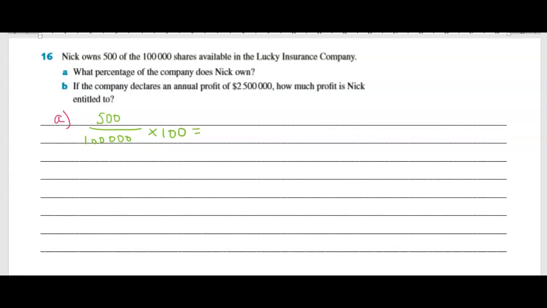Now I'm just going to make sure I get this right, so I'm going to do it on my calculator. Sorry, I'm misinterpreting my calculator. It came up with a half, and I'm like, he doesn't own half of the business, but he owns, as a decimal, a half. There we go. He owns 0.5%. Well, that was me misinterpreting what my calculator was saying. So 0.5% of the company.